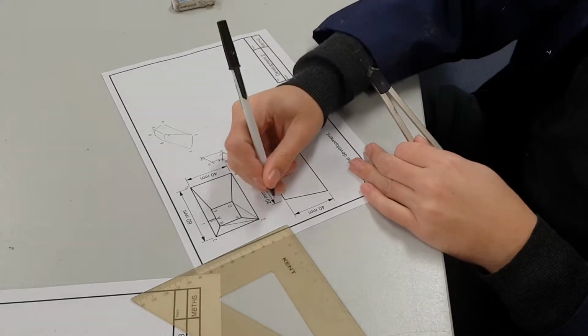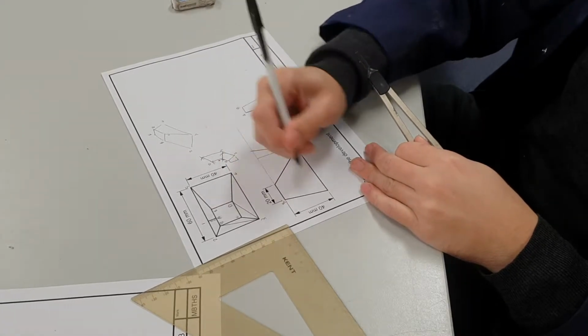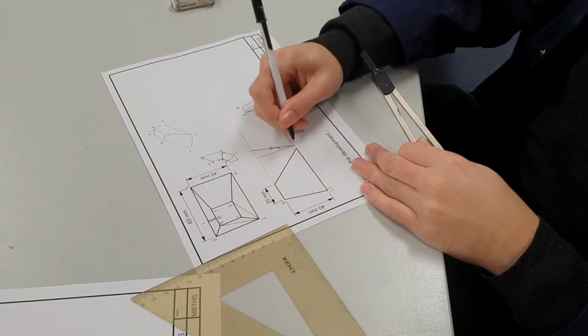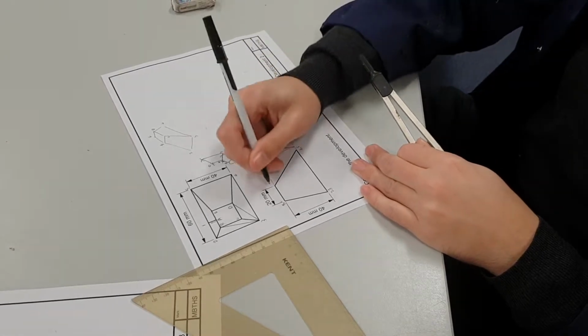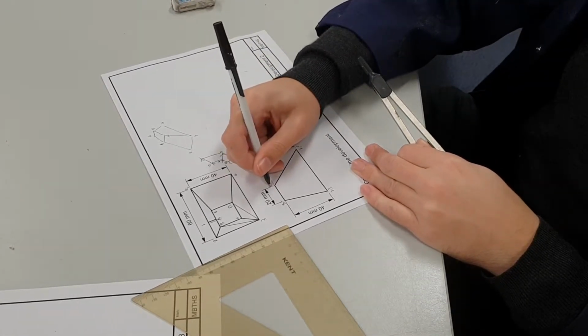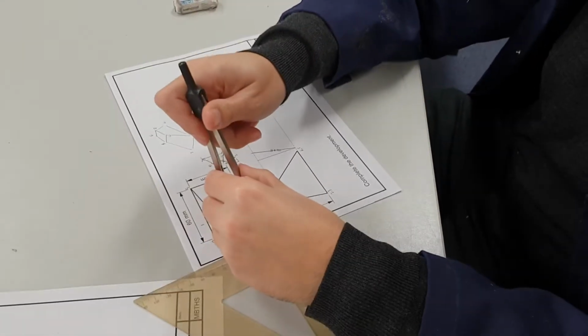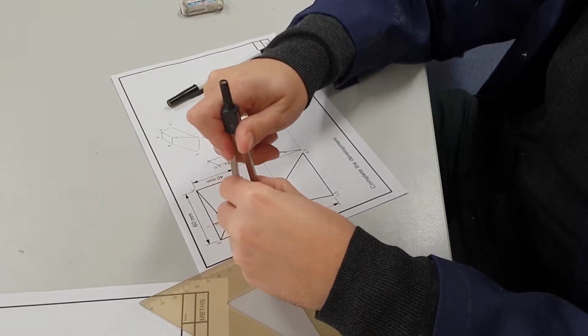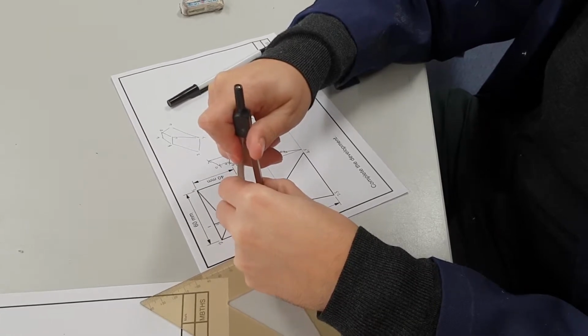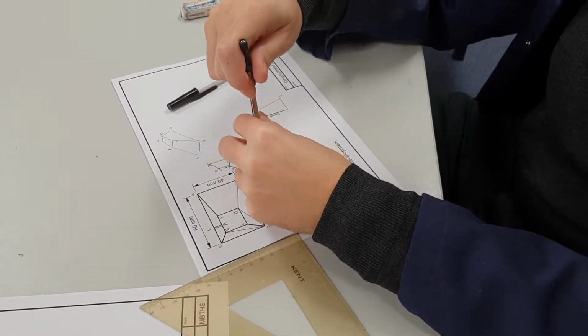Oh, it's also a good idea to label your points here. B, C, this helps you to realize which ones are dots. 4, 5, and D, E. This helps us to find our dots. So if we measure here, the totally horizontal value in the top view of C3 is this size.